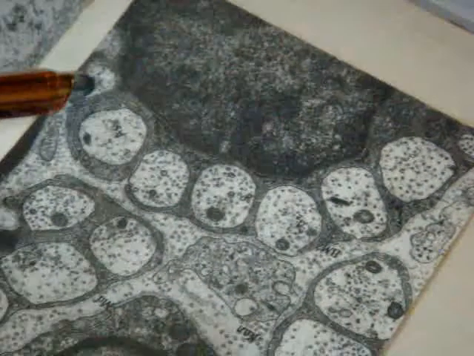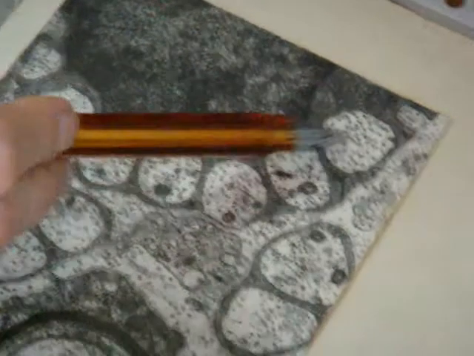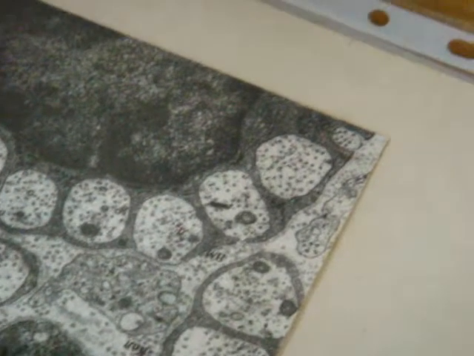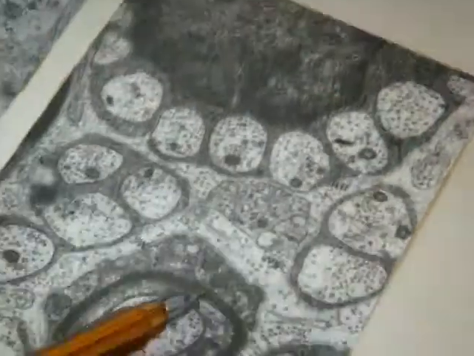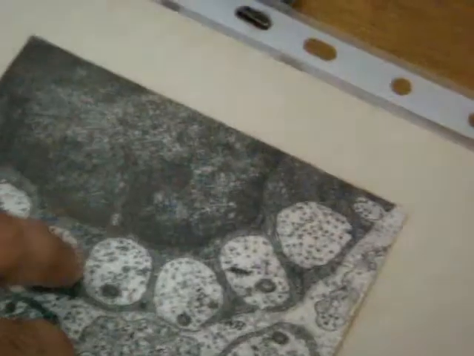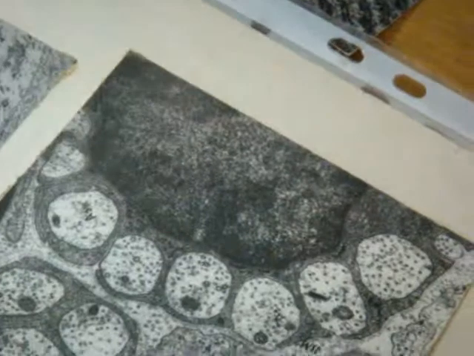Here we can see a lot of axons inside of a Schwann cell. This is the nucleus of the Schwann cell. This is the cytoplasm of the Schwann cell. These myelin sheaths consist of the double membrane of the Schwann cell. This is what tissue? Nervous. This is an axon, a process, and the nucleus of the Schwann cell.